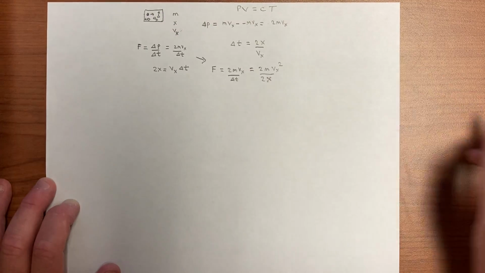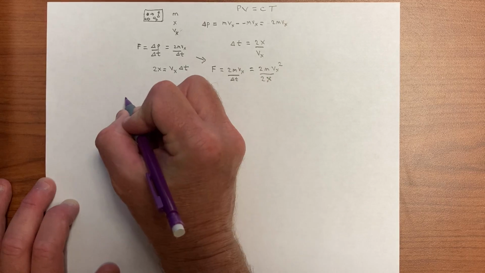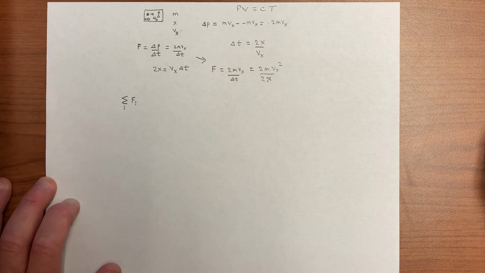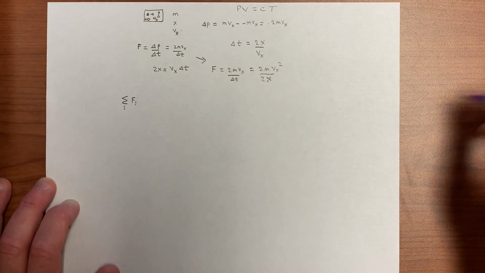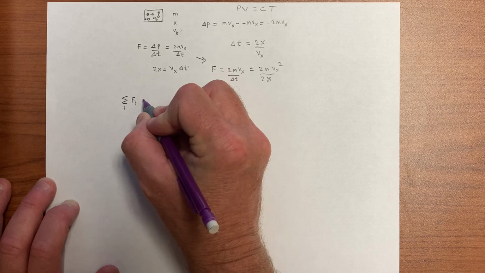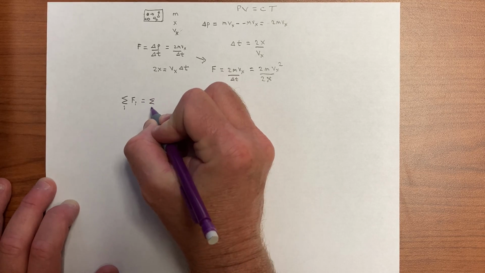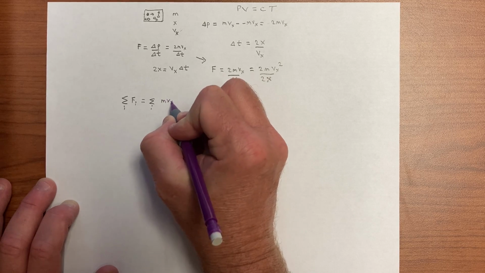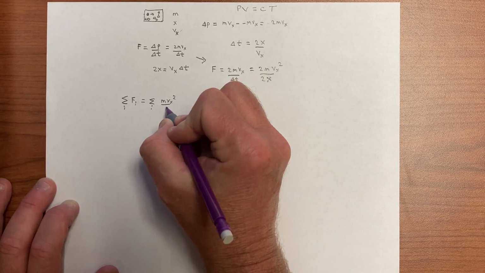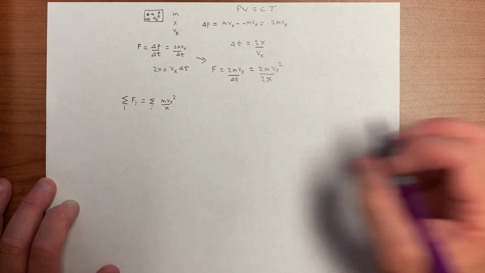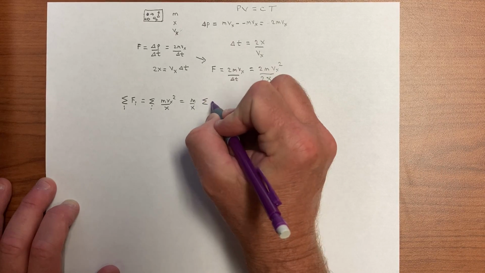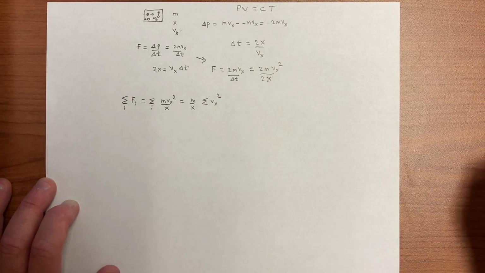So let's consider a whole bunch of little particles or molecules. We can think of adding these F's, the Fi's. That gives us a sum of m Vx squared over x. We can pull out the m over this distance, and we're summing over this Vx squared.